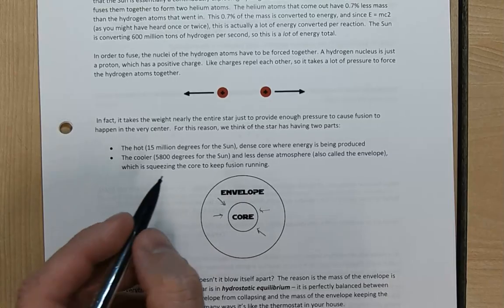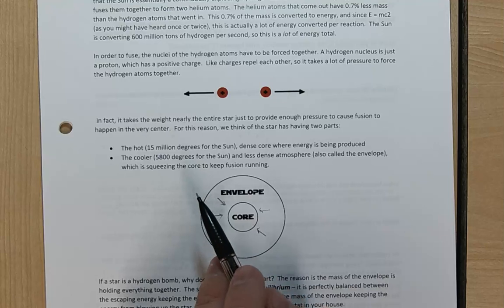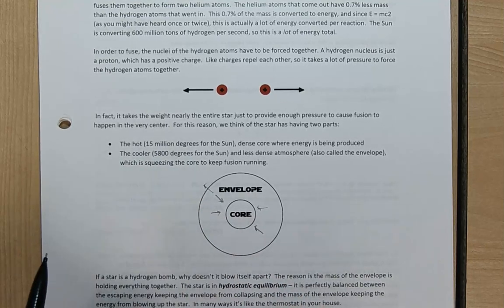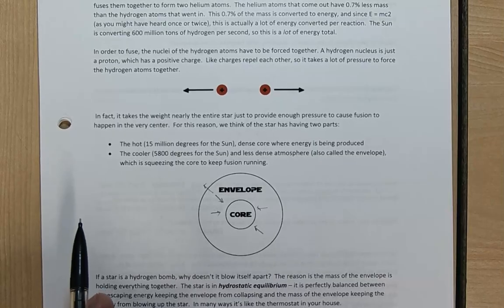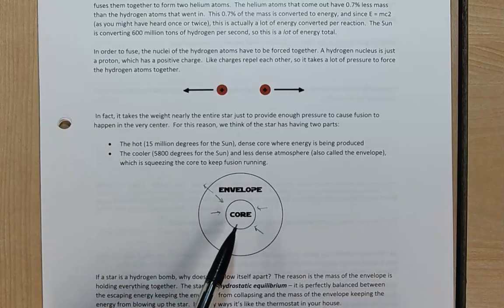So why doesn't the star collapse? Well, because there's an outward force pushing the gas out, and that is radiation pressure, right? In general, and there's more complicated steps to it, the star has two sections, right? The core is the center of the star. It's the only place where the star is hot enough for hydrogen fusion, right? 15 million Kelvin is the magic number.